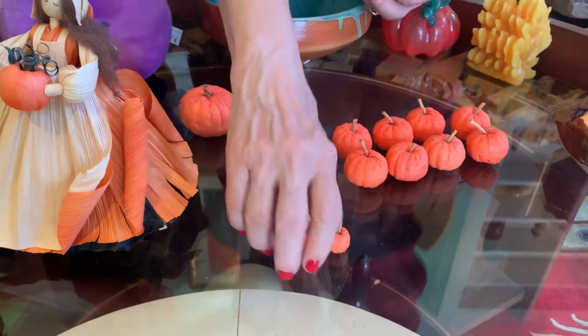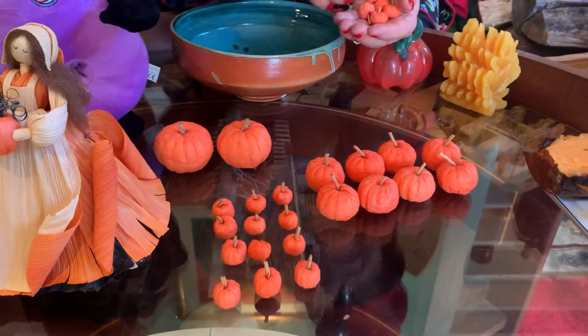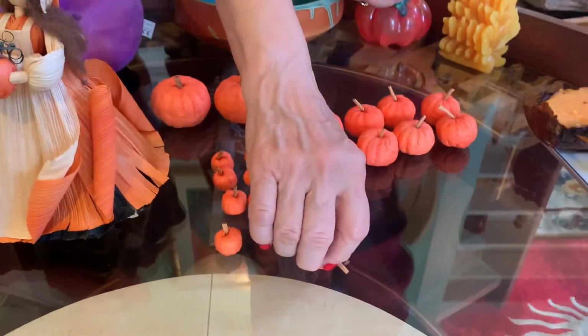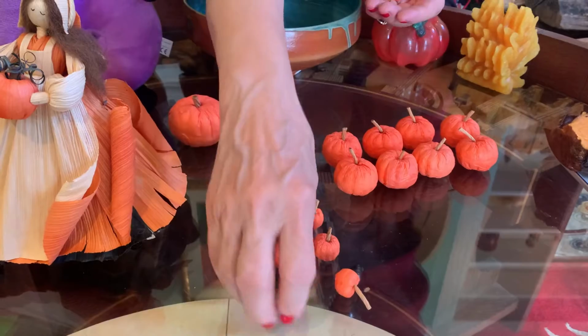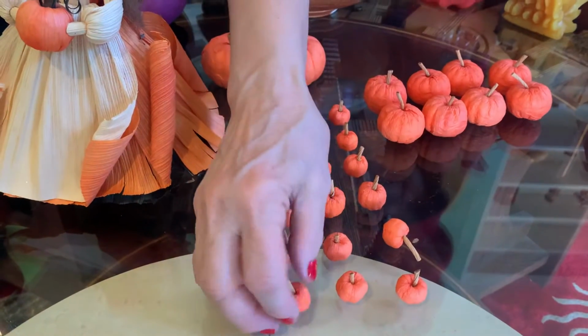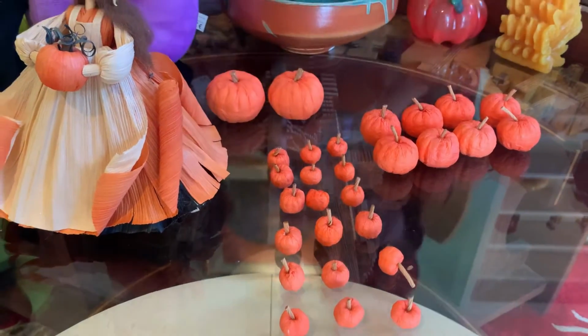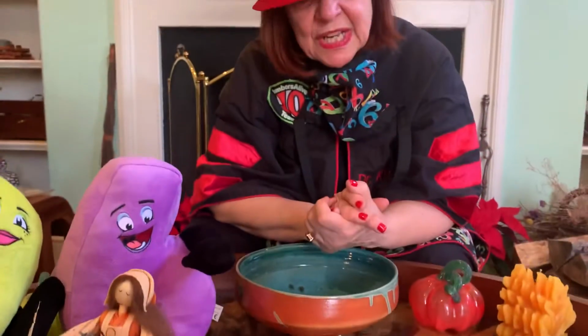So let's add some more. 10, 11, 12. I'm doing them in groups of 3s as if I have 3 friends to divide my pumpkins by. And then we have another one. 1, 2, 3, and another group of 3. Aha! So how many do we have? This is a group of 3 by 1, 2, 3, 4, 5, 6. That should give me 18 small pumpkins.